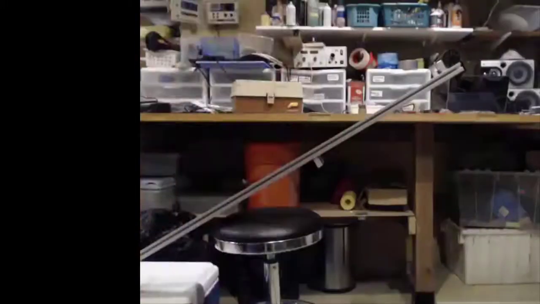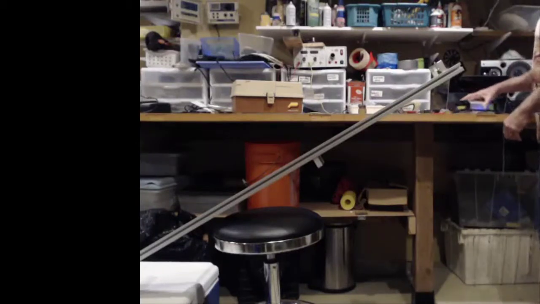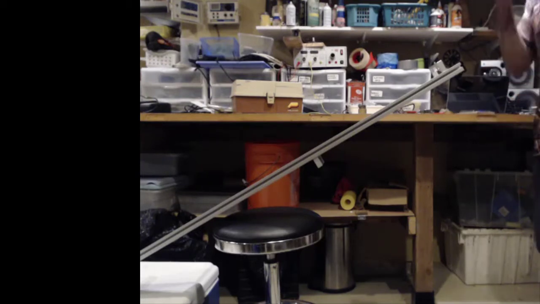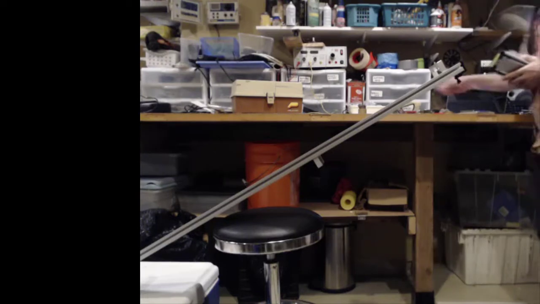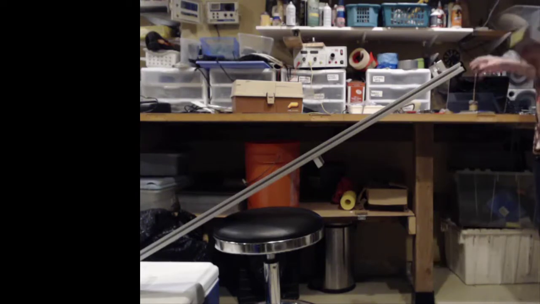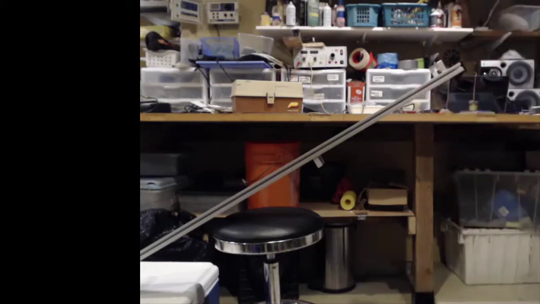The cart weighs, or has a mass of, let's see what its mass is. 517 grams is the cart. 517 gram cart. 309 gram hanger. Okay, I'm going to add some mass to this cart in the next phase.